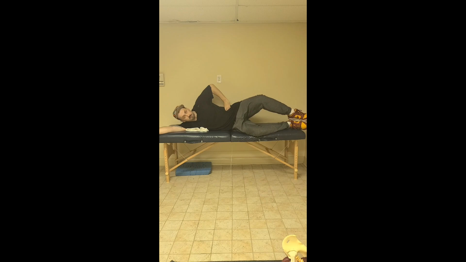So we're going to raise that knee, feel that butt. Good job. Lower, make sure it shuts off.